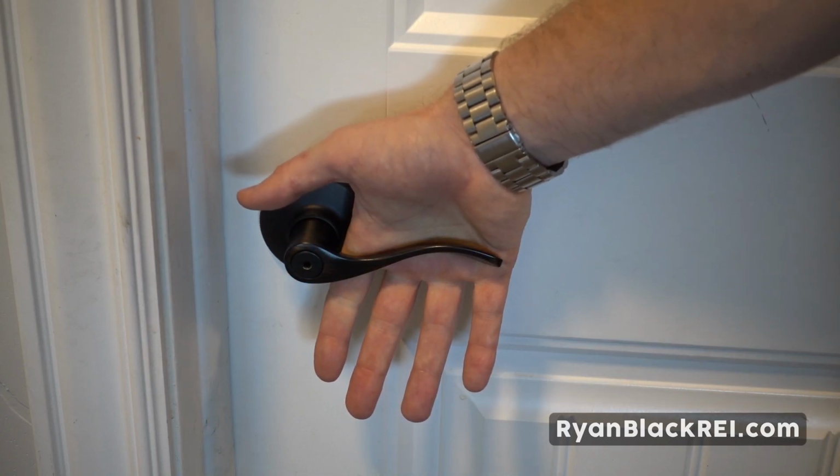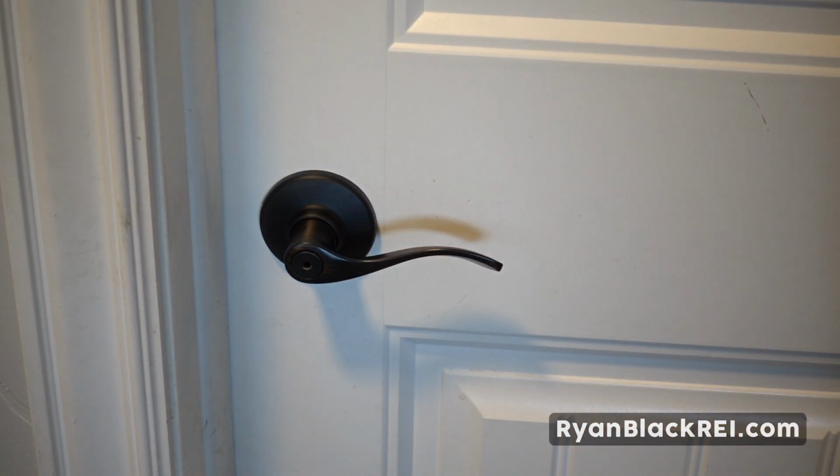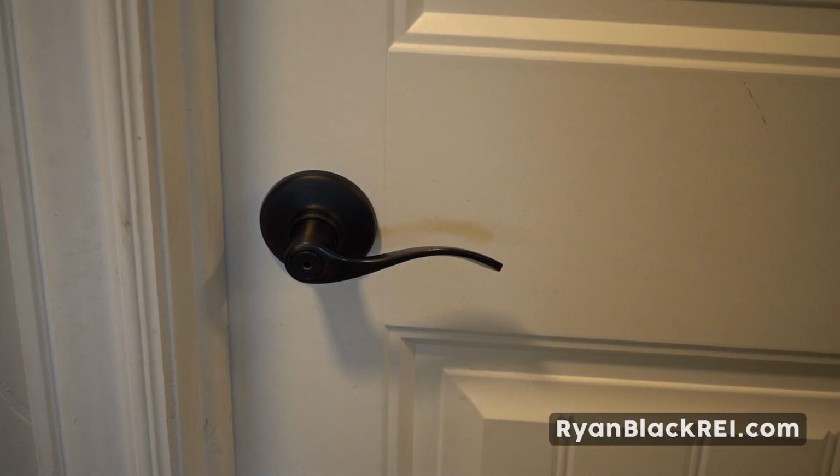Because when you put your hand down on the handle, you want the curve to go and rest into the palm of your hand. If you put it with the curve ending up, it doesn't fit in your hand and it's upside down. And this is a common problem I see. It's a pet peeve of mine. A lot of people do it. It's not hard. You remove the set screws, you swap the handles, and you're good to go.